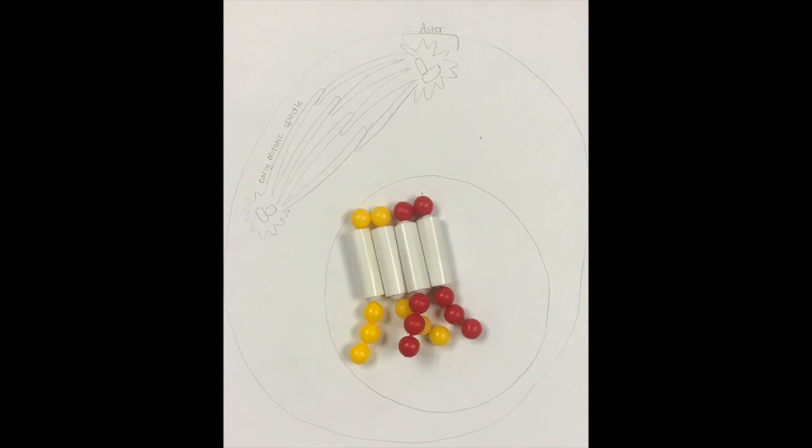Crossing over is when the genetic information between homologous chromosomes that are paired together is switched. This creates the daughter cells to be genetically different. Also, during prophase 1, spindle fibers start to form.